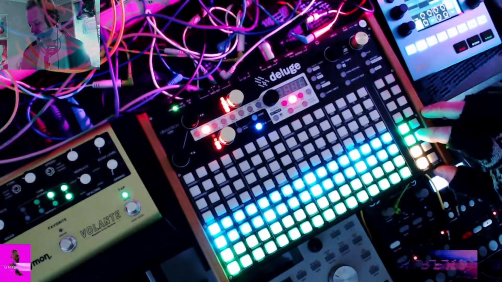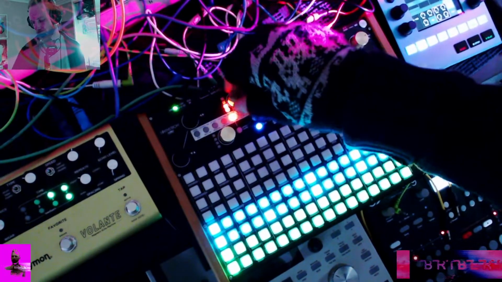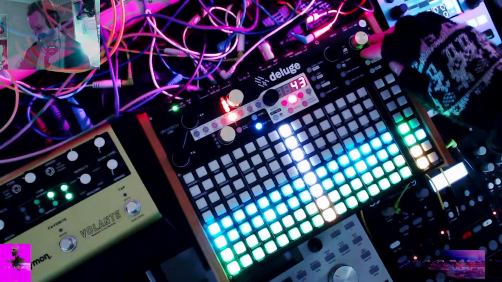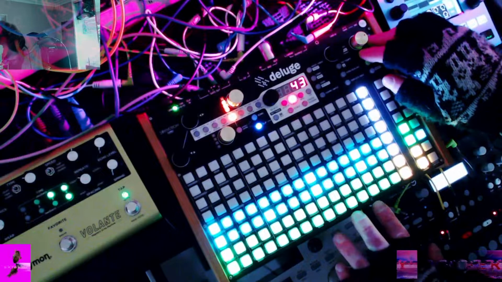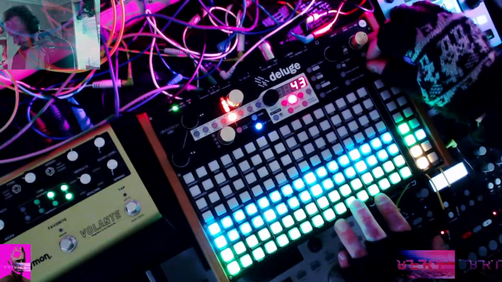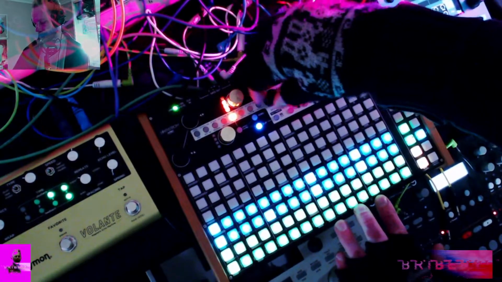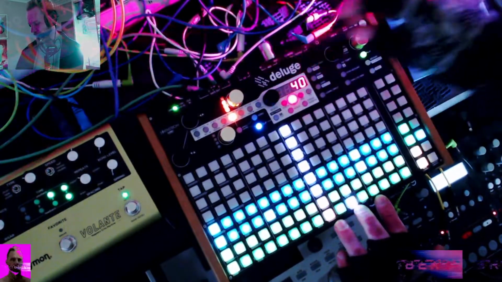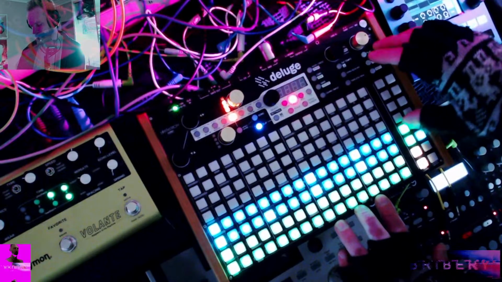Let's take this one and put the side chain on that so it pumps with the kick. Going to adjust the depth of that side chain and make the release a little longer. I'm going to do the same with this one.